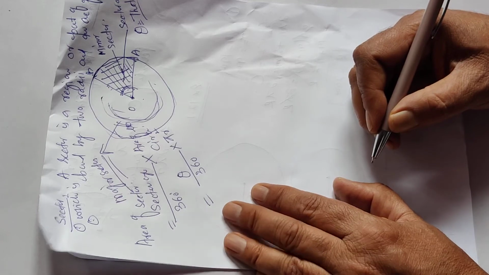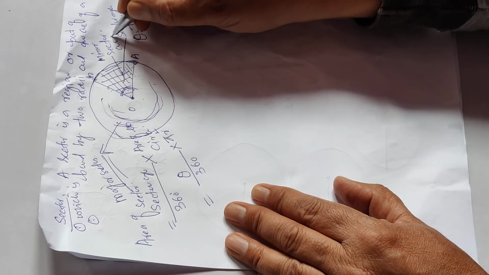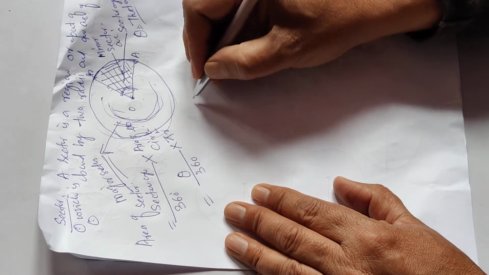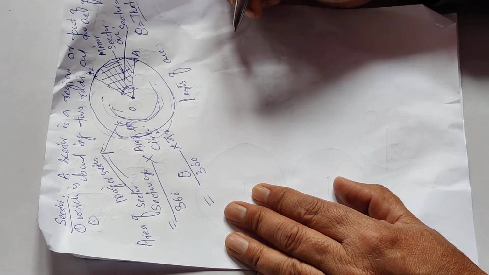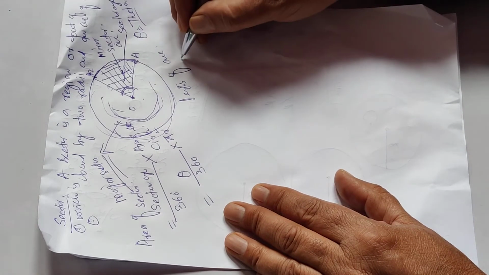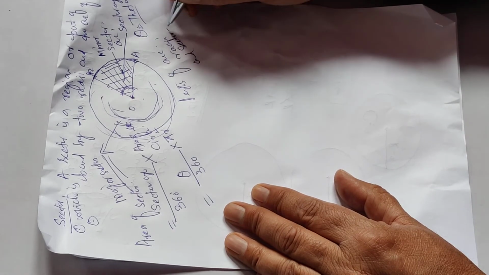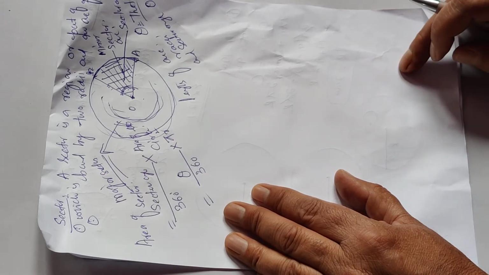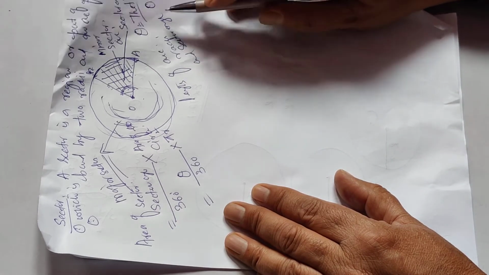Now one more thing is there. You can see here AB is an arc, whether it is a minor arc or a major arc. We can find the length of arc as well. Length of arc can be found when we have been given the radius and sector angle, which I mentioned as theta.